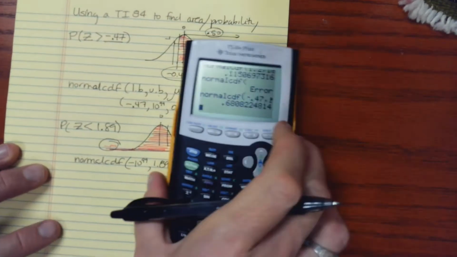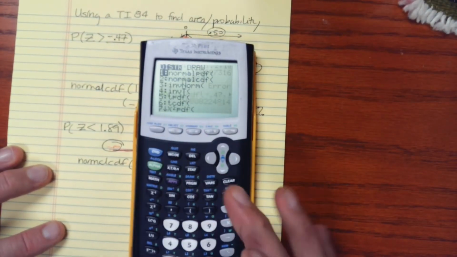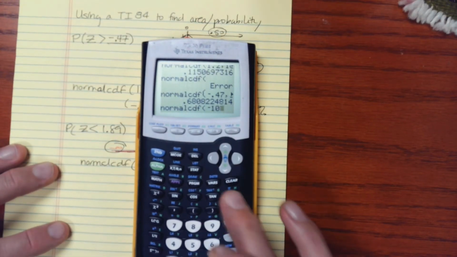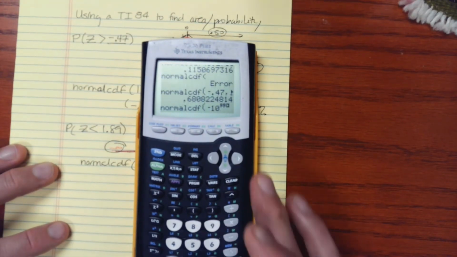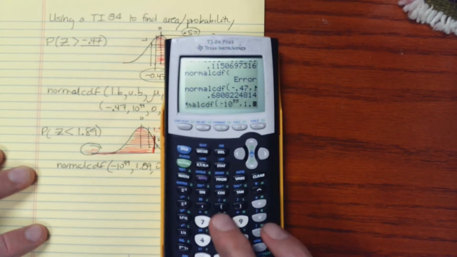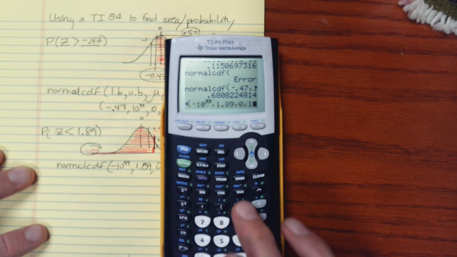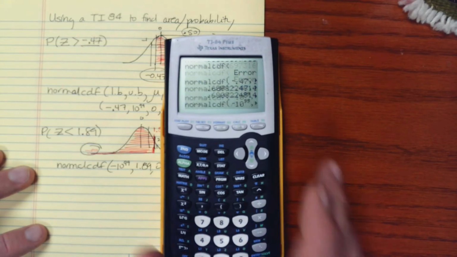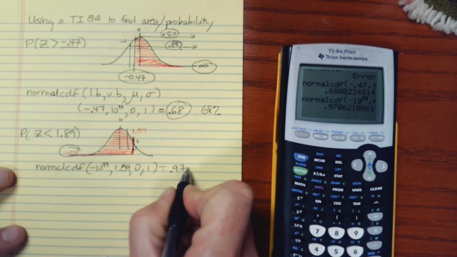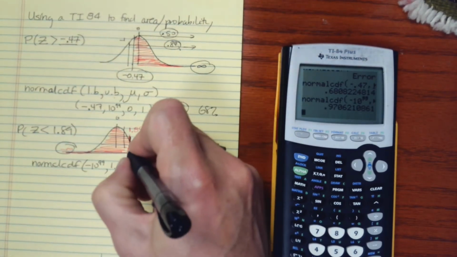So on the calculator: distribution, option 2, negative 10 to the 99th power, comma, 1.89, comma, 0, comma, 1, and that is 0.97, and that again makes sense to me.